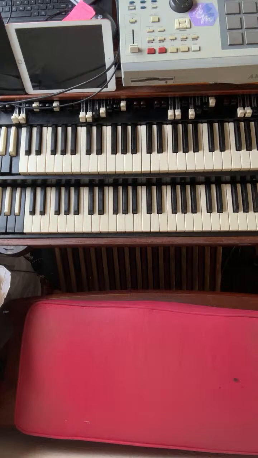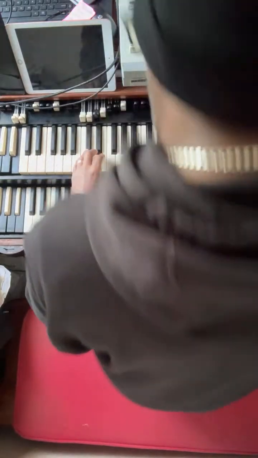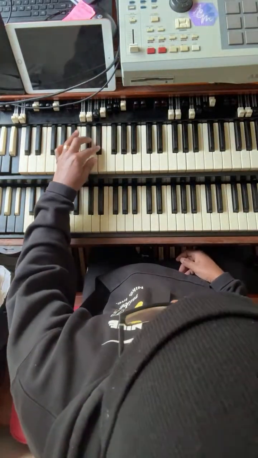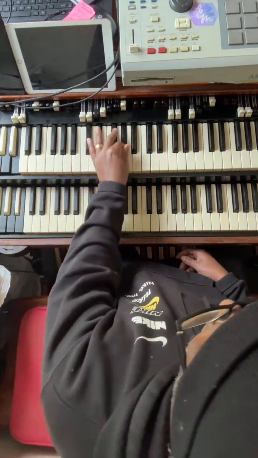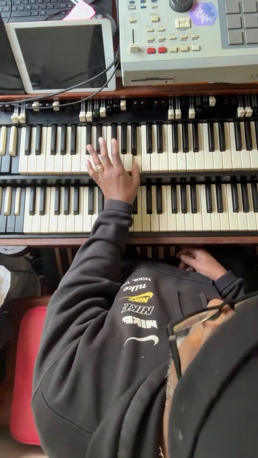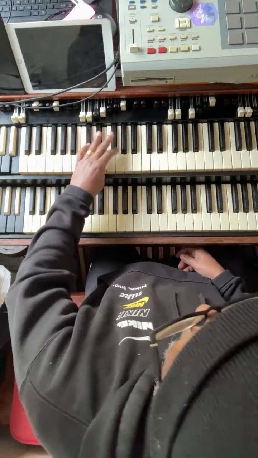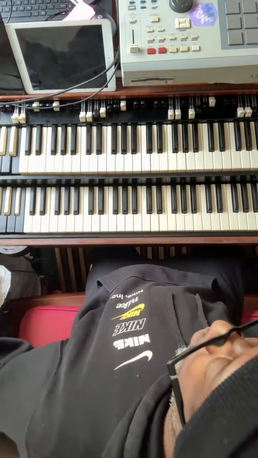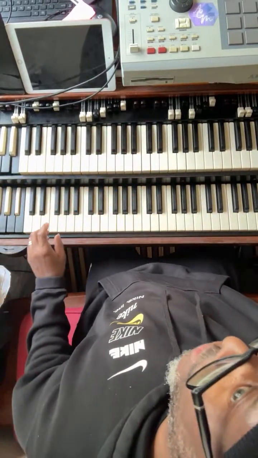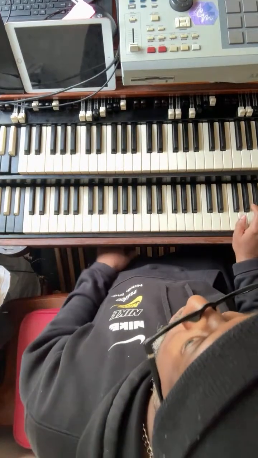So when I come to the organ and sit at the organ or the keyboard or whatever instrument I'm gonna sit at, I clearly see B, C sharp, D sharp, E, F sharp, G sharp, A sharp, and back to B. 1, 2, 3, 4, 5, 6, 7, 1. It's a no-brainer. I can go right back over there again and do it again.